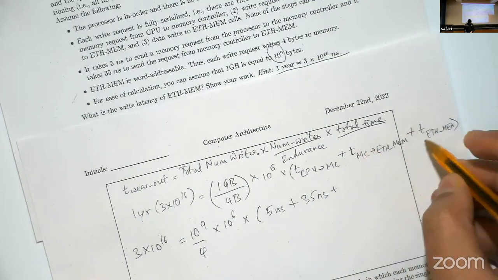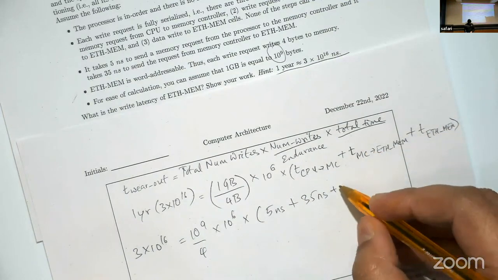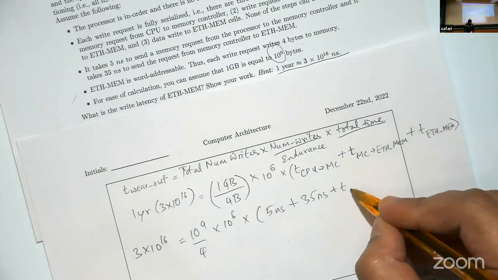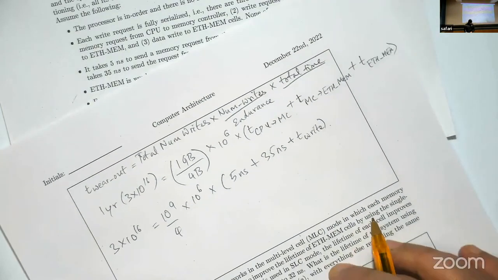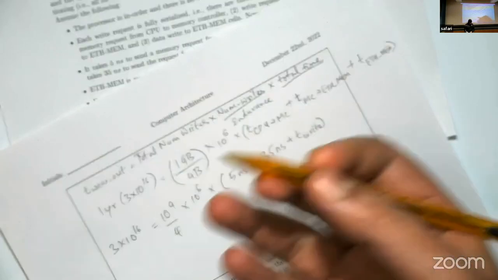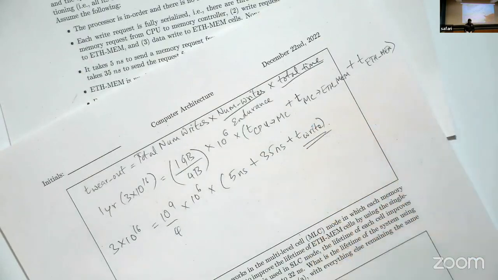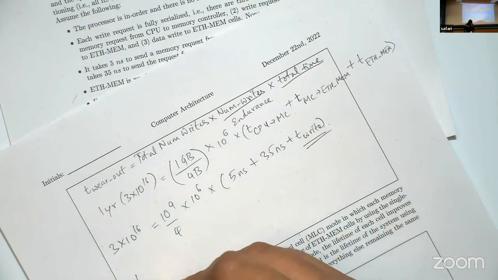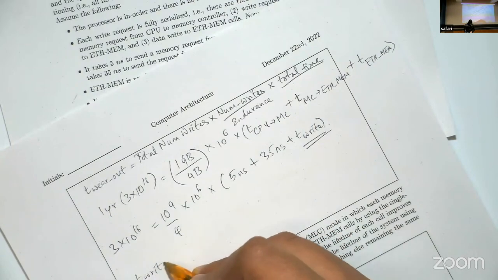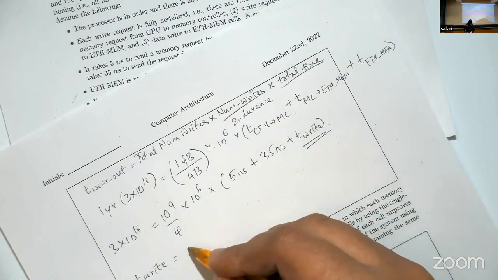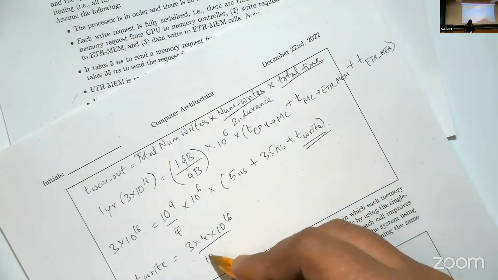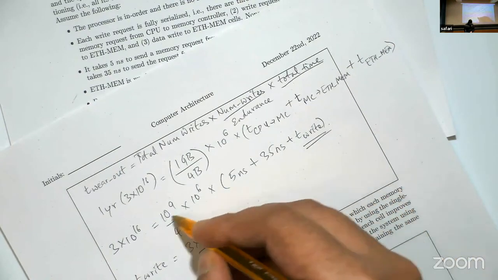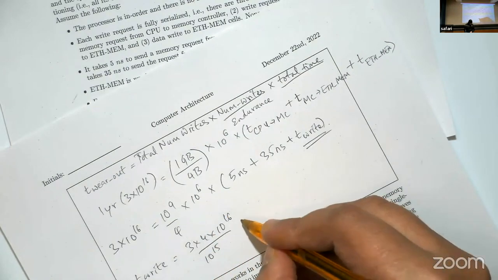What we need to find is the total write latency of ETH-mem. I'll write it as T write. T write is equal to 3 into 4 into 10 to the power 16 divided by 10 to the power 15, because I multiply these two, minus 40.